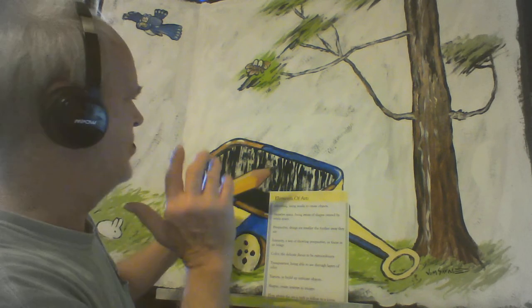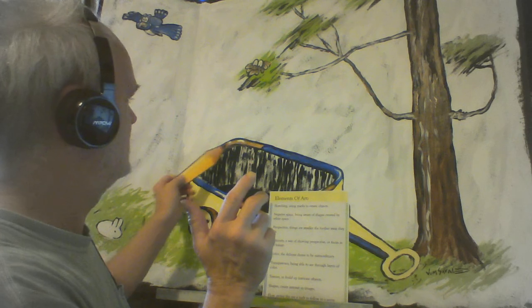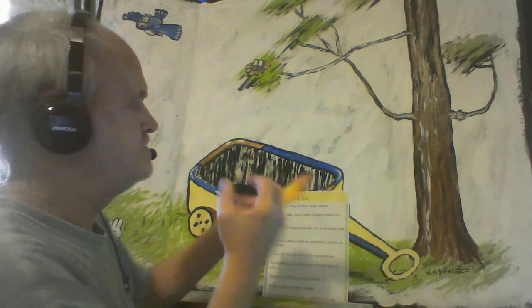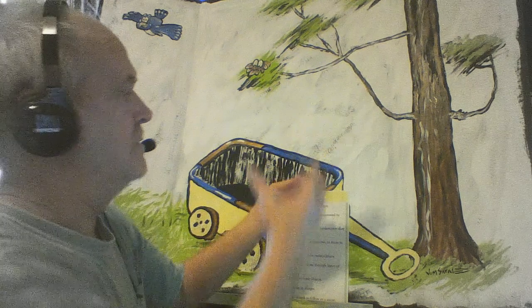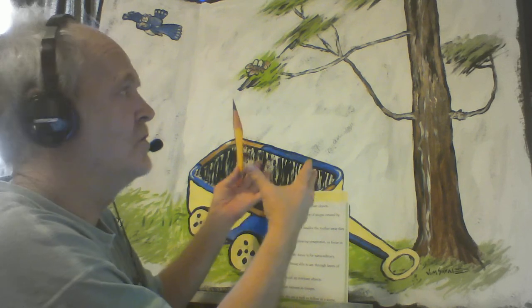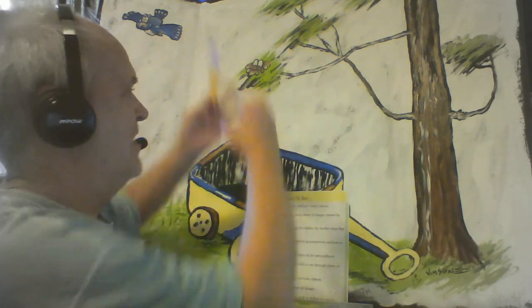Just use elements of art to enhance your creations, and don't forget to put highlights. Highlights are what bring a final image, the final touch.